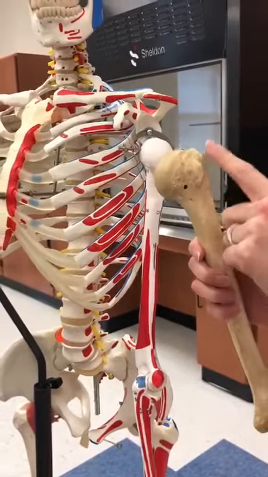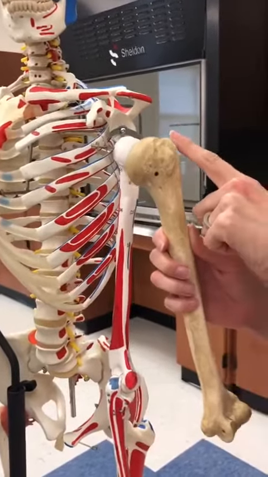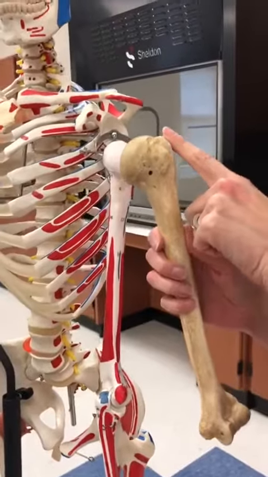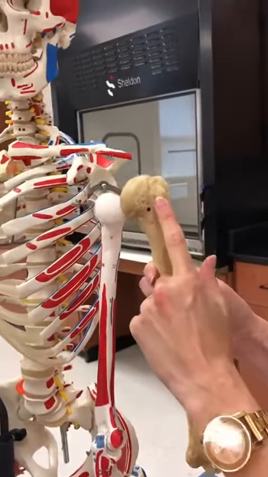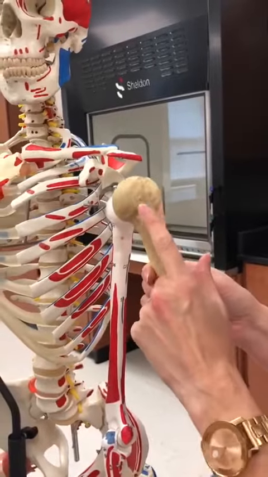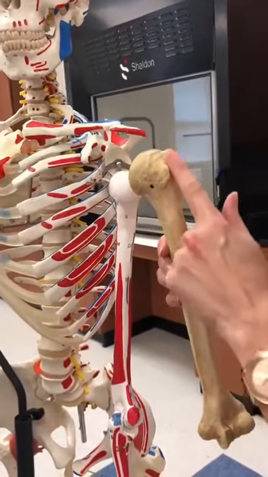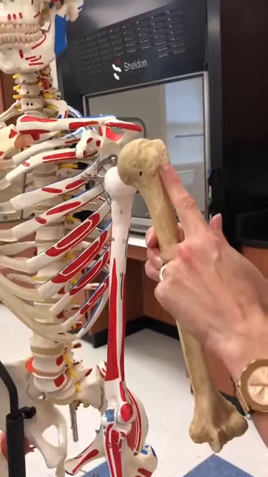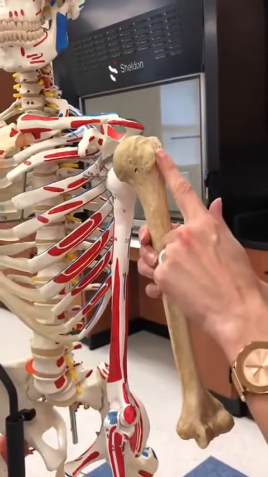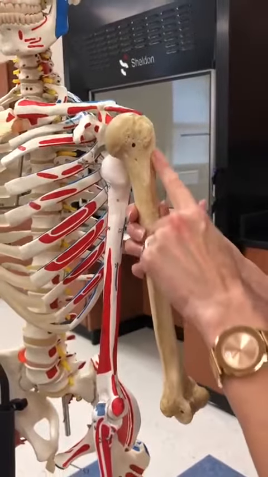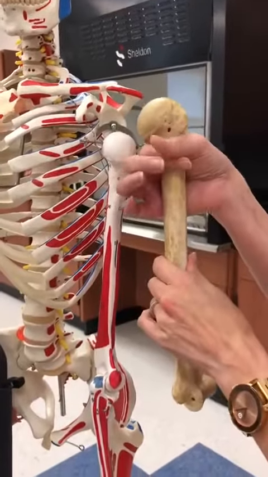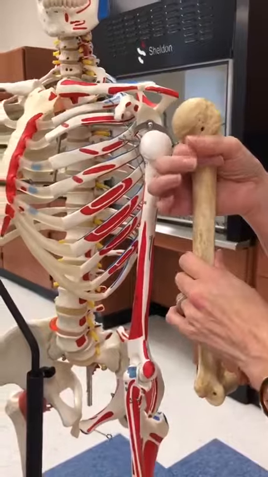And then we have these two bumps, the greater tubercle, which is superior and more lateral. And then if we move to more medial and inferior, we have the lesser tubercle. In between those, we have a little ditch called the intertubercular sulcus. Sulcus meaning a ditch, and intertubercular meaning a ditch between the tubercles. So that's easy. And then underneath that, we have a little narrow area called the surgical neck.